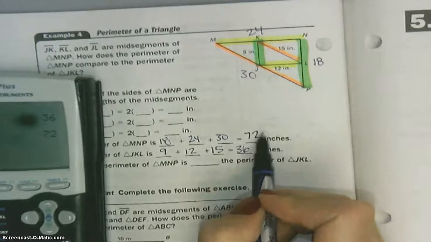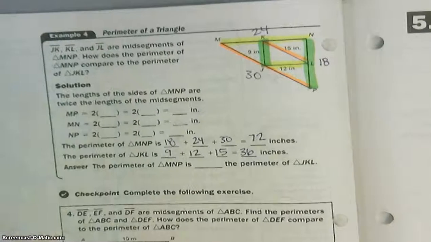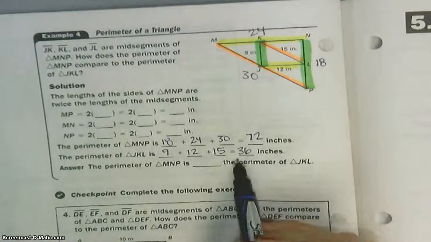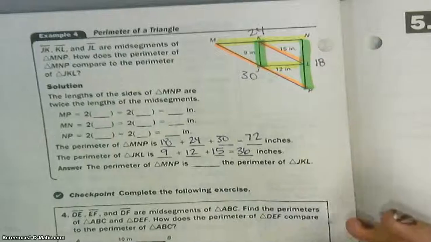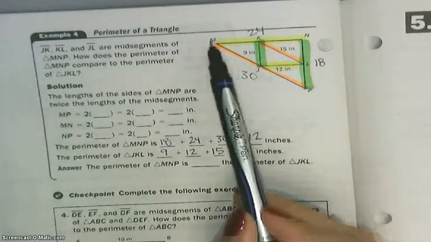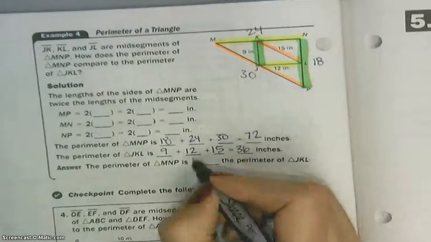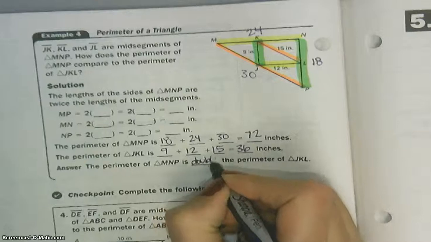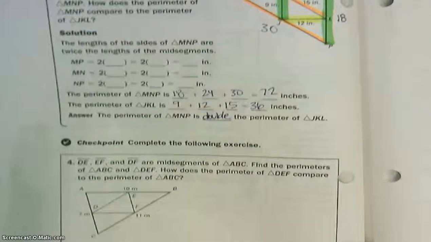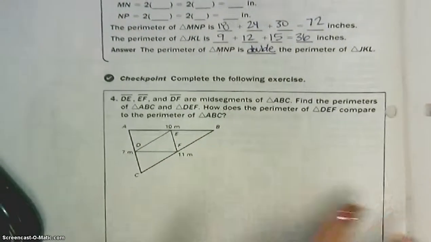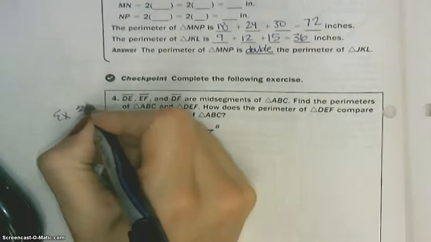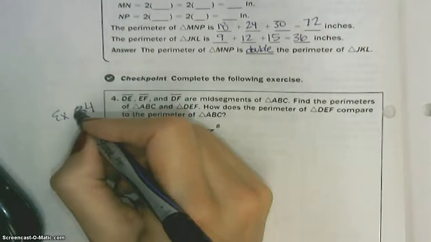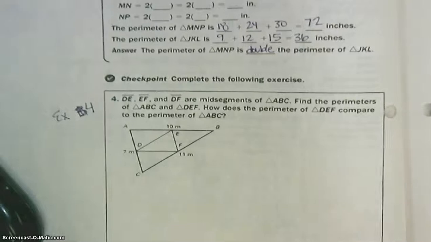How do these two numbers compare? You notice this one is double of that. And that should make sense because we doubled every side. So we're going to double the perimeter. The perimeter of triangle MNP is double of the smaller. So now I want you to do this checkpoint just like example 4. Pause the video, and then we'll check your answer when everybody's done.